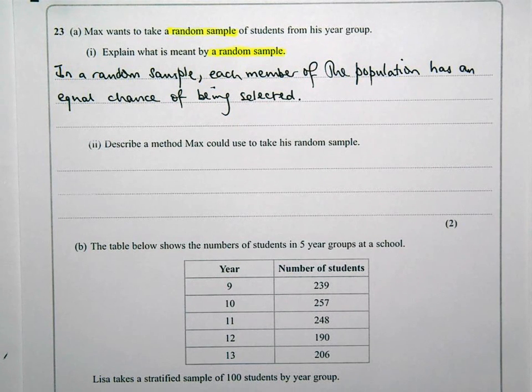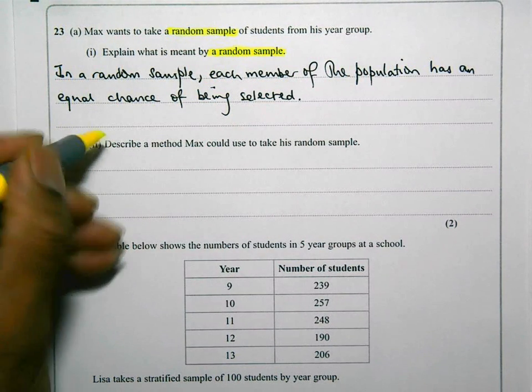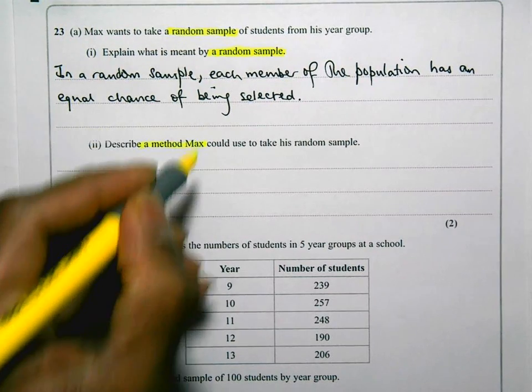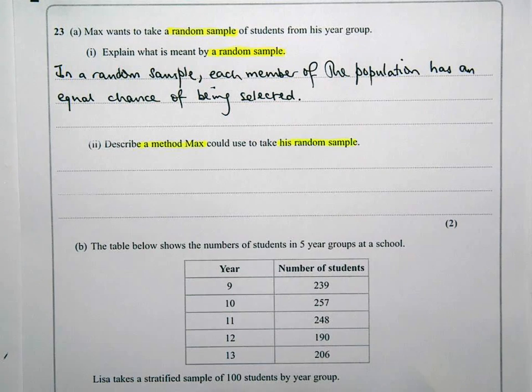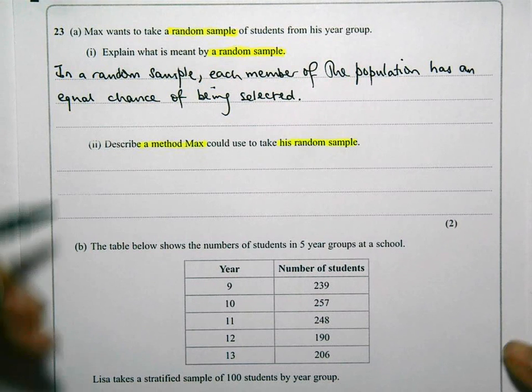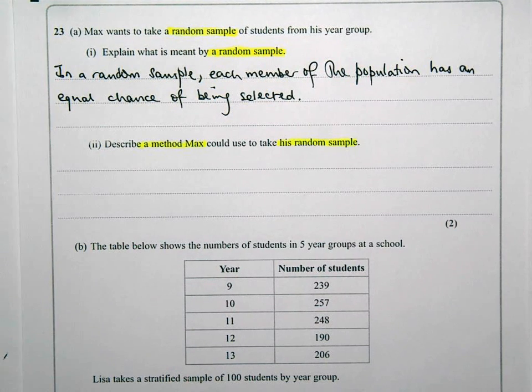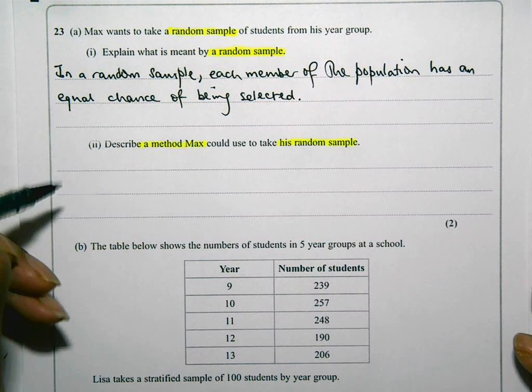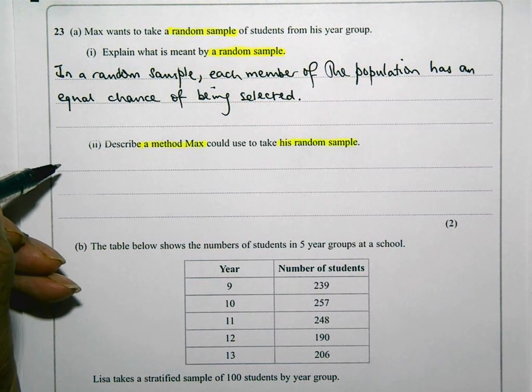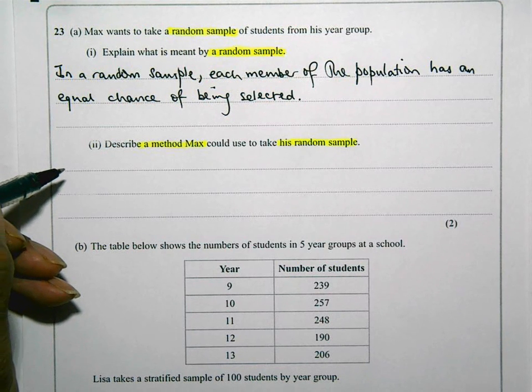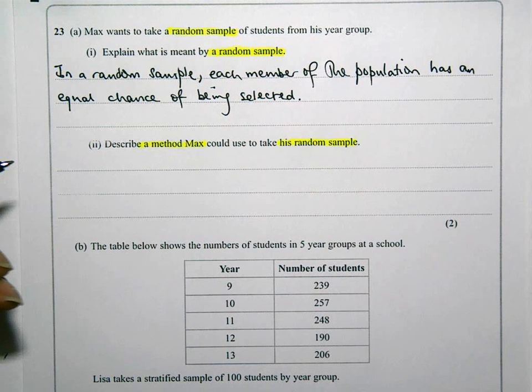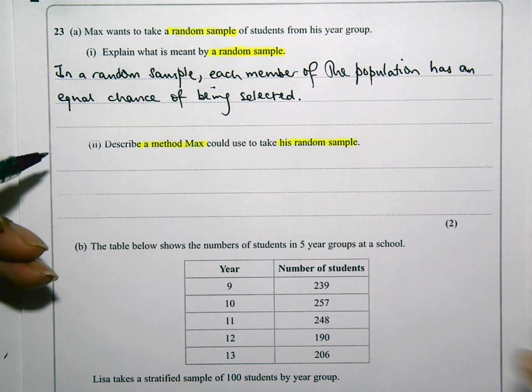Then going on to part B, part 2 says, describe a method Max could use to take his random sample. So remember, in a random sample, everybody has an equal chance of being selected. One common way of doing this is you could number everybody in the group, give everybody a number and then use a calculator to choose random numbers, and then pick that person who has that particular number. There are loads of different ways in which you could randomize how you actually pick them.